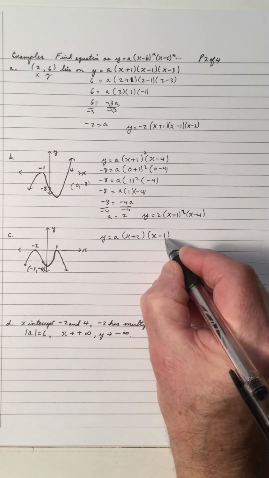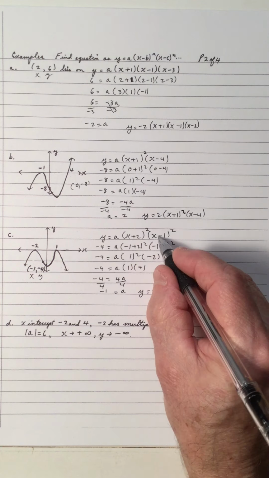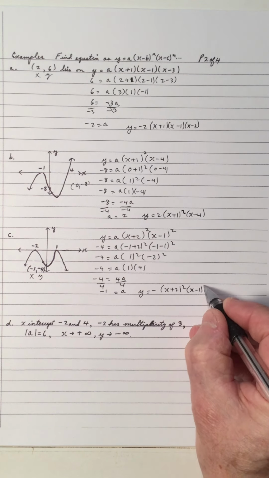And we PEMDAS, we do inside the brackets first, so it's 1 squared, -2 squared, and we square next: 1, 4, and that gives us -4 equals 4a divided by 4. And so a equals -1. So if a is -1, we put a -1 right here, so that's just a -1 is understood. x plus 2 squared, and x minus 1 squared.